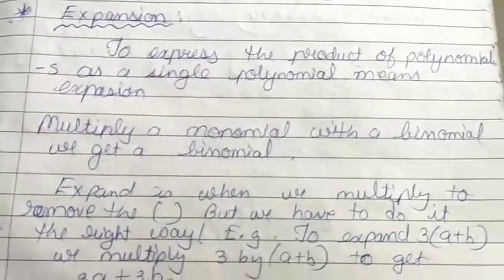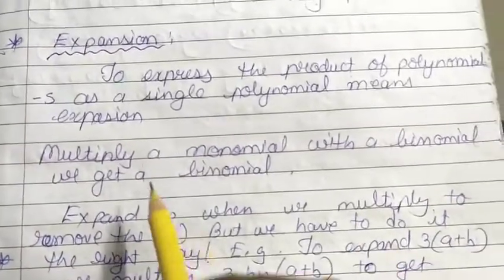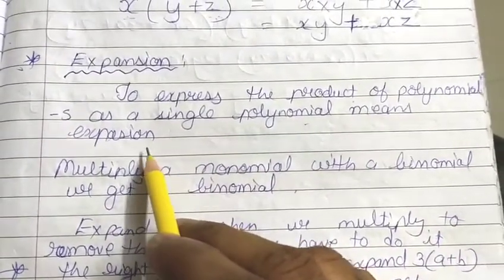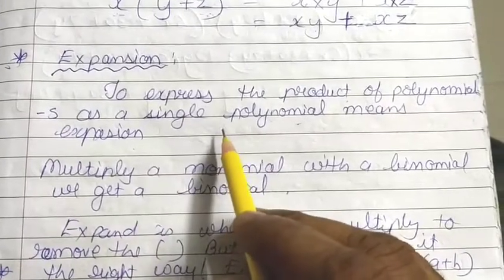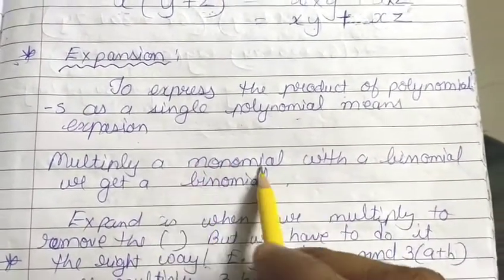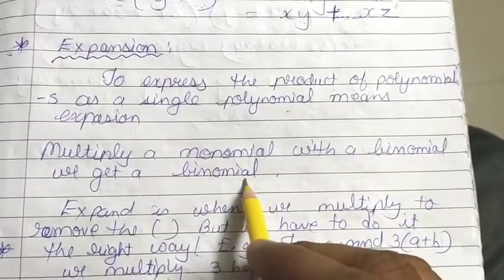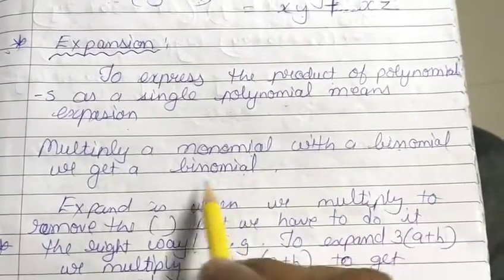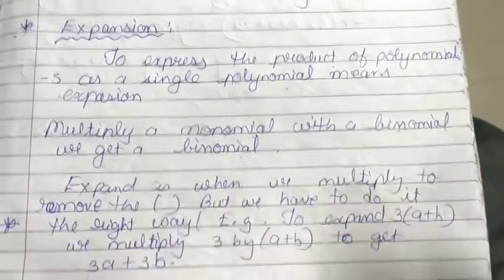The expression of a product of polynomials as a single polynomial means expansion. When we multiply a monomial with a binomial, we get a binomial.